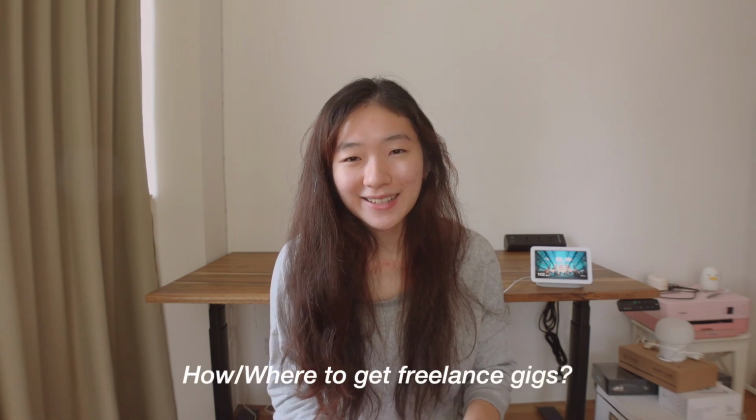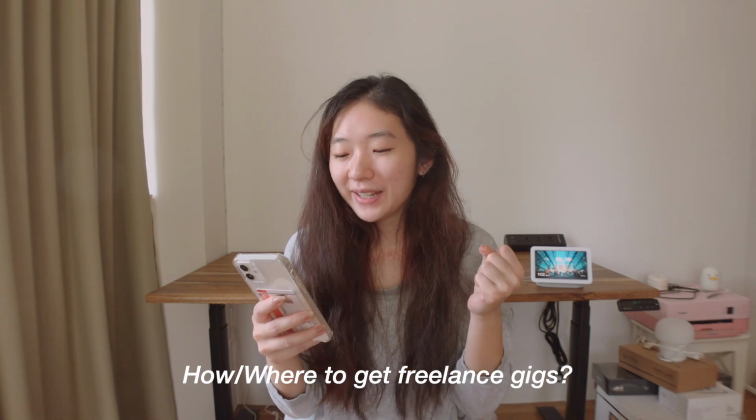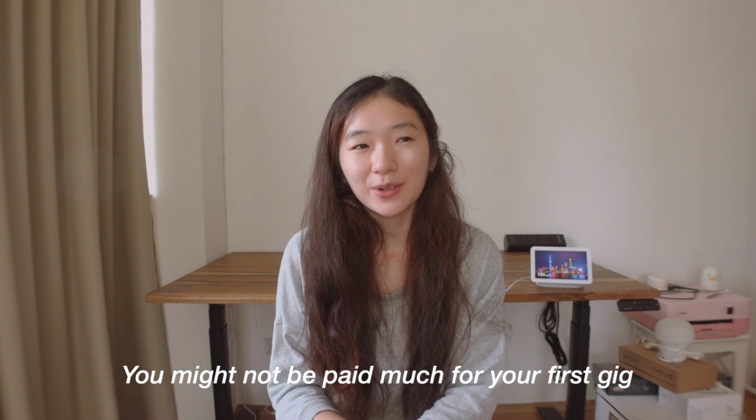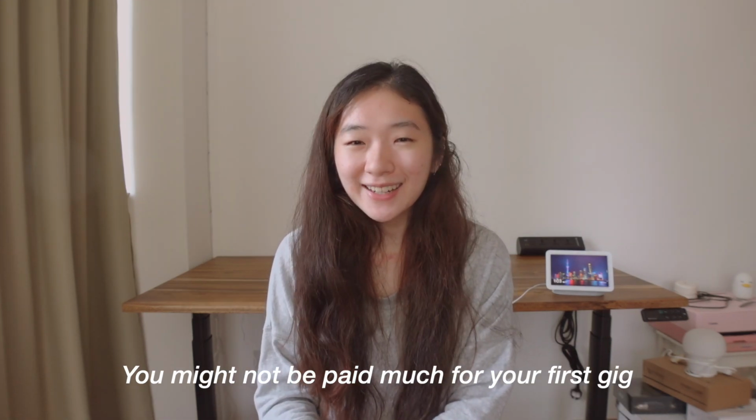So I guess this is where I can start talking about how I got my freelancer gigs, and I actually have it in my Notion template. So this page is how to find UI UX freelance gigs. My first gig was actually on Fiverr, and I think one thing to note is if it's your first gig and you haven't had a lot of experience in UI UX design, don't expect to be paid too much. I mean, you can try if you're good at communicating, if your negotiation skills are really good, or maybe if your designs are really phenomenal, then you can try to price it a bit higher. But I found that by pricing lower, it got my foot in the door a lot quicker and a lot easier.